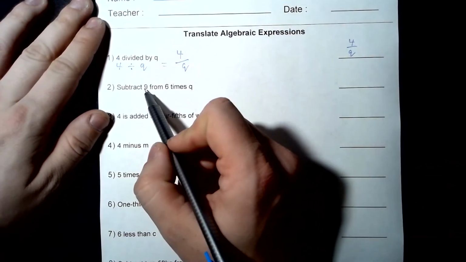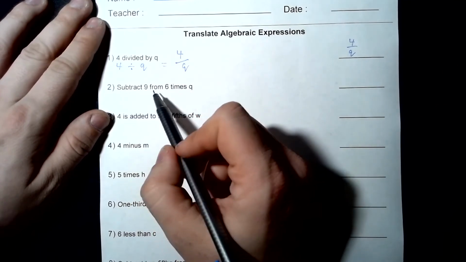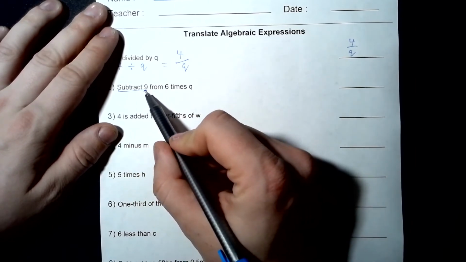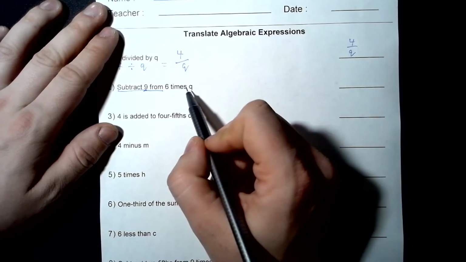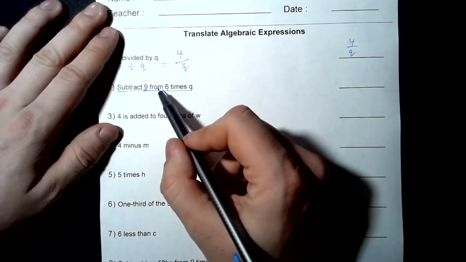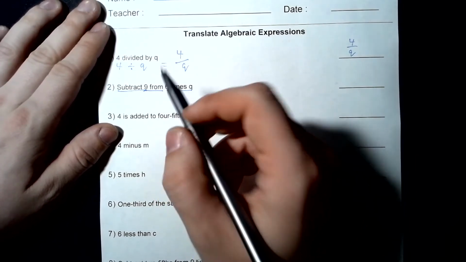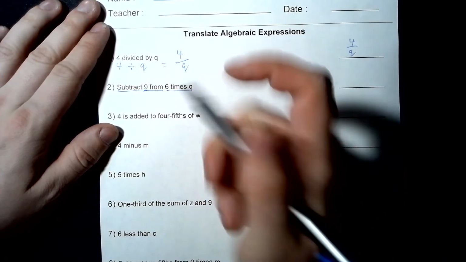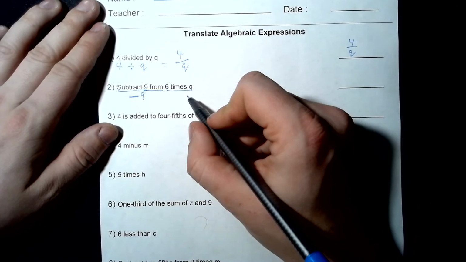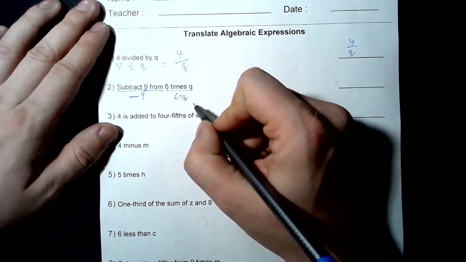says subtract 9 from 6 times q. So let's read that again. Subtract 9 from 6 times q. That sounds like another piece. So the first piece is we're subtracting 9. Well, what does that mean? If we subtract 9, is that 9 minus or minus 9? Well, it's very clearly minus 9. And this piece is 6 times q.